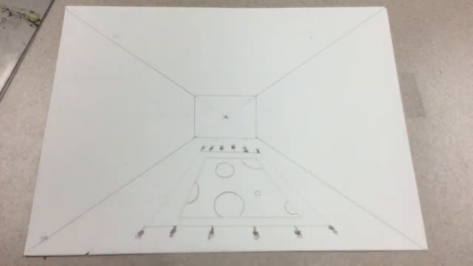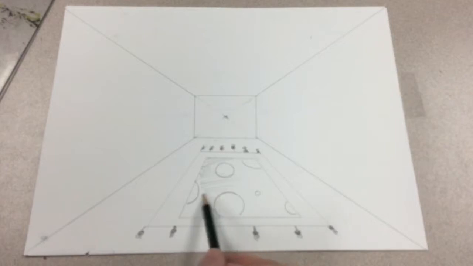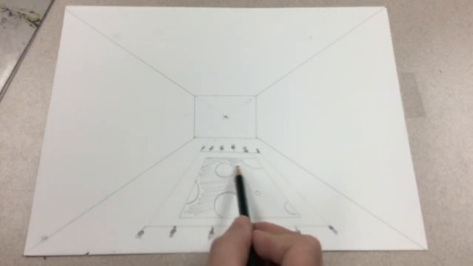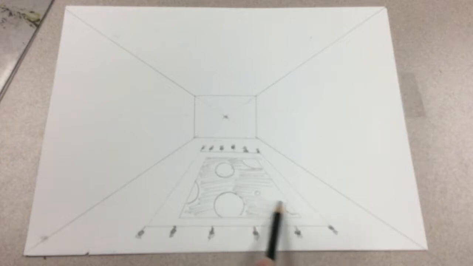I've got my carpet here, and now I've got some little color. I can add a little value or something in here and make a little contrast. Something a little different. Okay, so enough of that. Now we're going to move on.